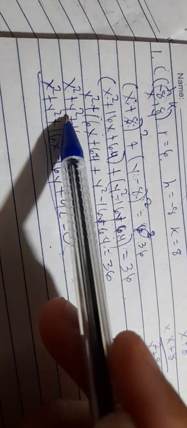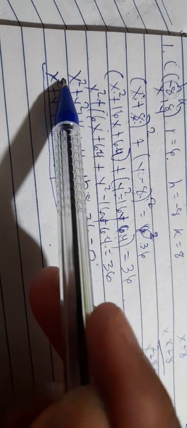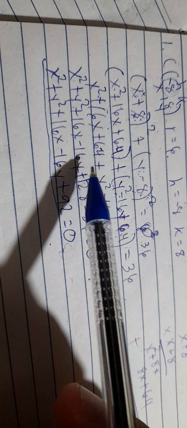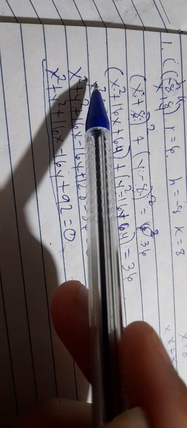Then after that, plus 16x, then minus 16y. The pattern here: x squared and y squared, then x and y, and then just numbers, the constant.